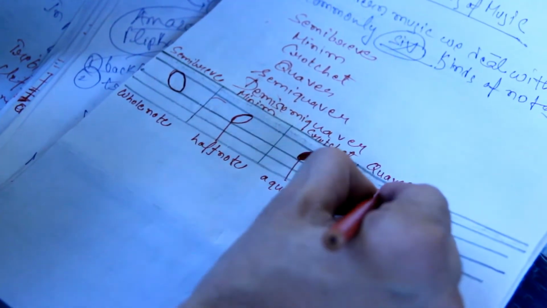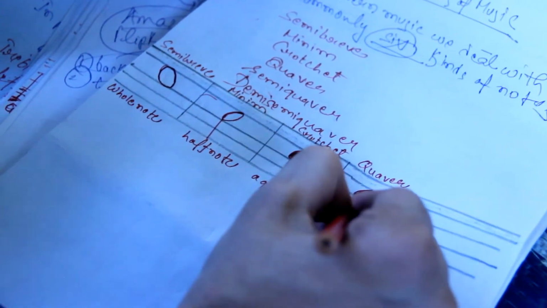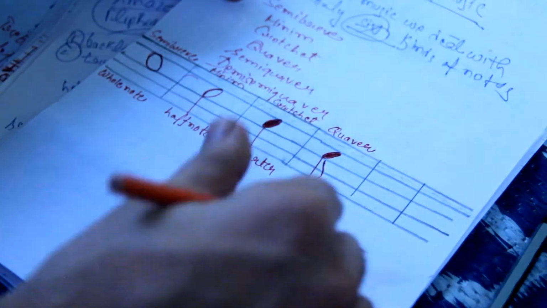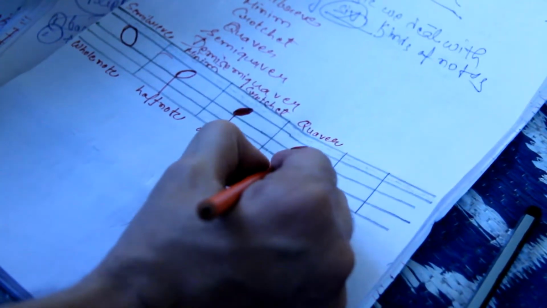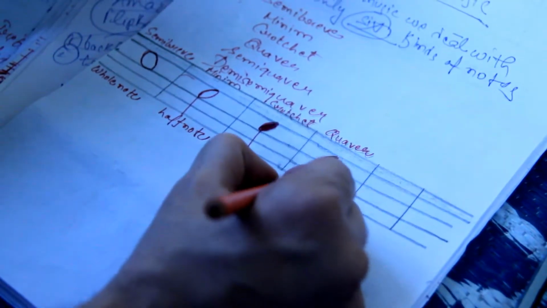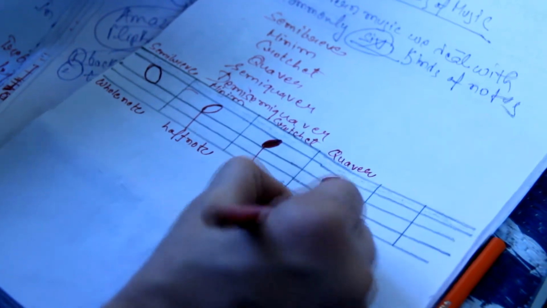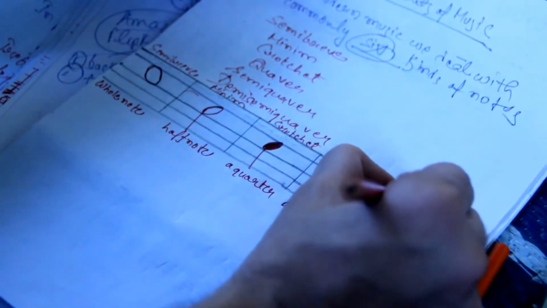Quaver is the same as a crotchet, but there is a stem, a flag, attached to it. This is an eighth.